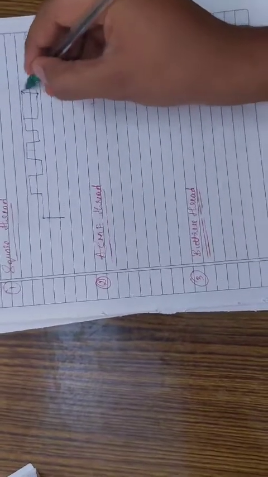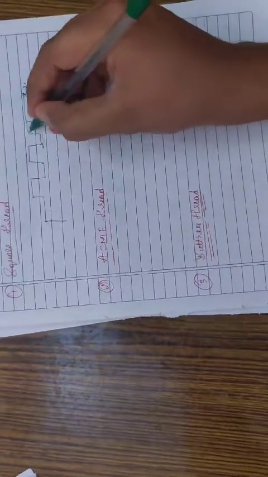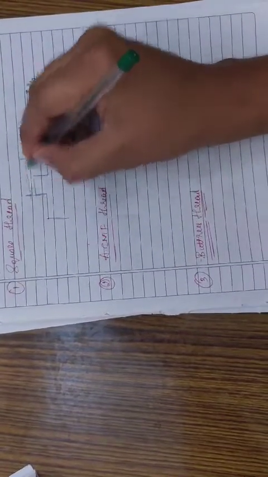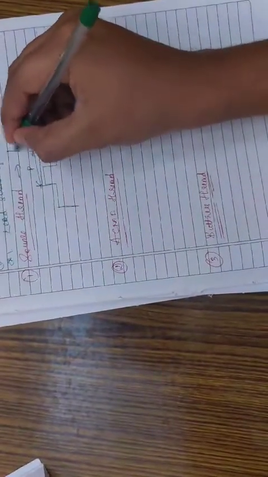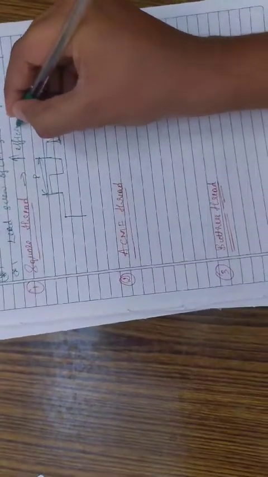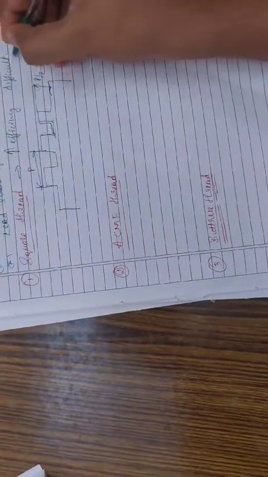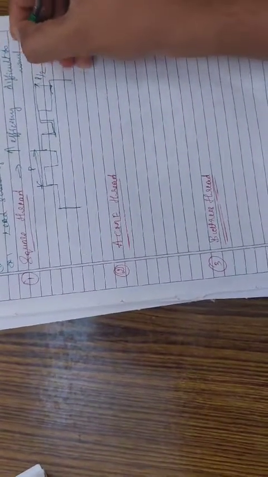So the pitch of this is P by 2. I will write a rough sketch. So P means the distance from one thread to another thread. The square thread has a very high efficiency, but it is very difficult to manufacture.